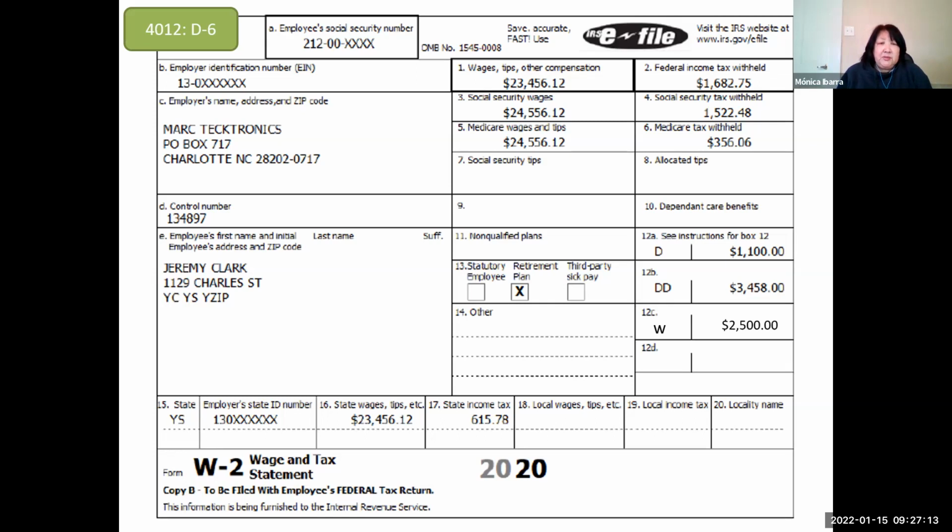Box 1 is the wages and tips, or any other compensation. That's essentially what the person made in income through the year through the employer. And then box 2 is the federal income tax withheld. That is the amount that the employee paid throughout the year in order to pay what they thought their taxes would be at the end of the year.